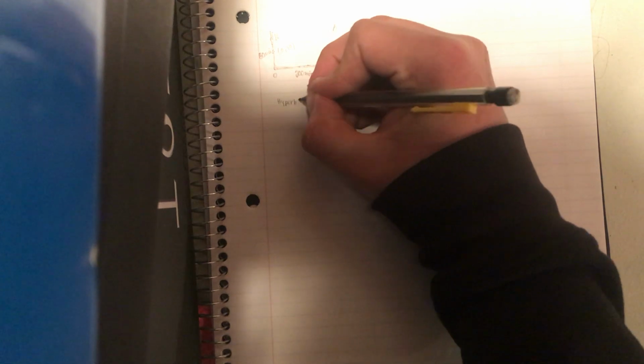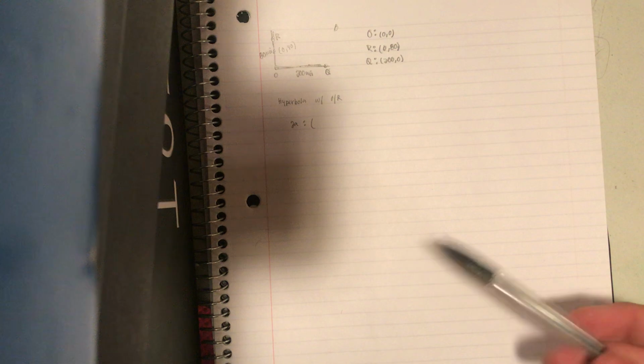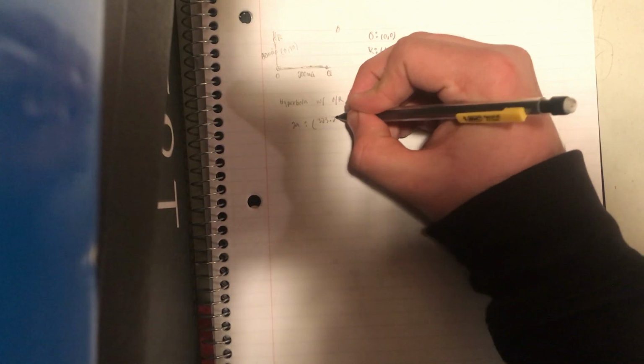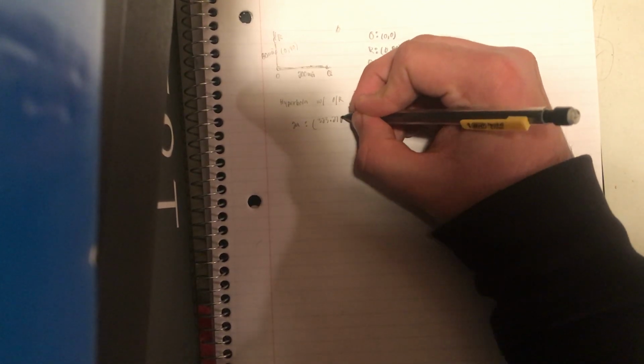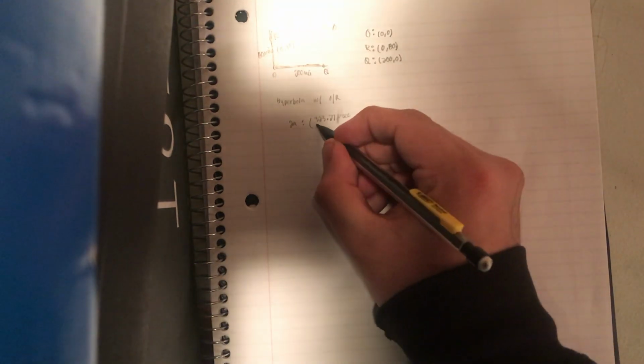So we'll start with the first hyperbola with points O and R. First we want to find what the value of a is. We'll start off with 2a. From the question, it gives you the unit seconds for the distance between O and R. The distance is 323.27 unit seconds, that's given in the problem, over 1.